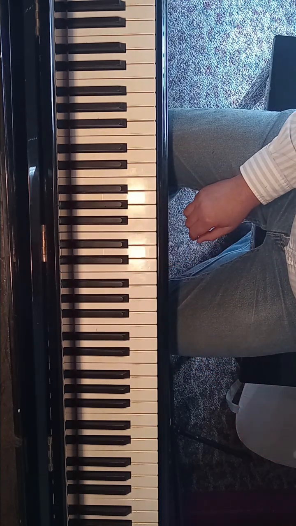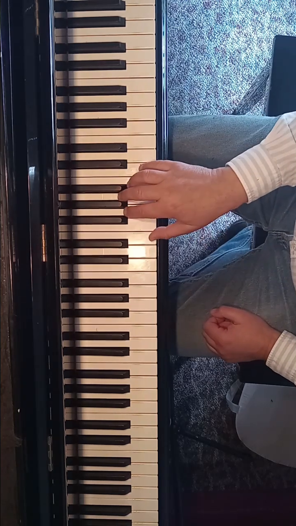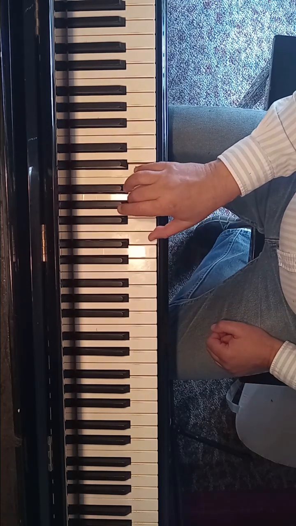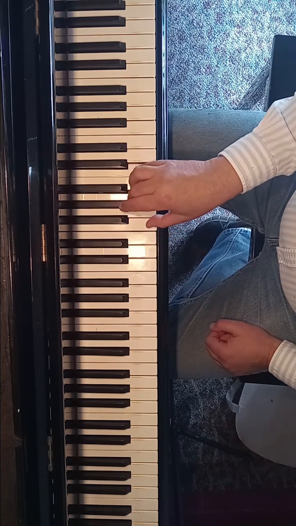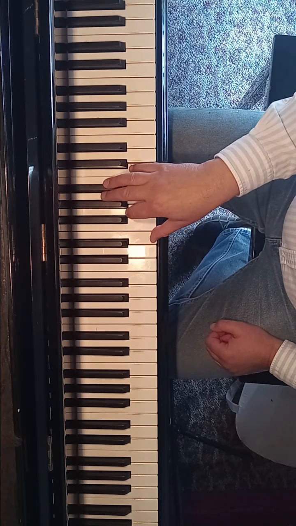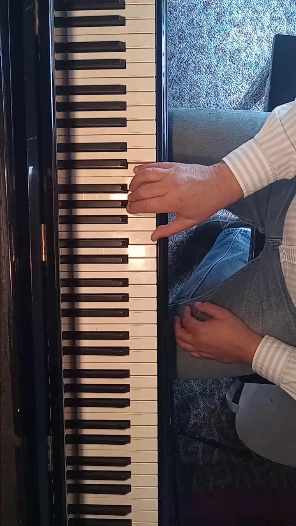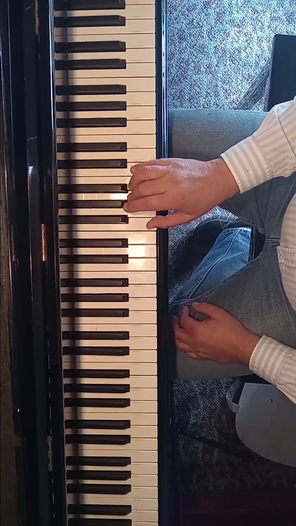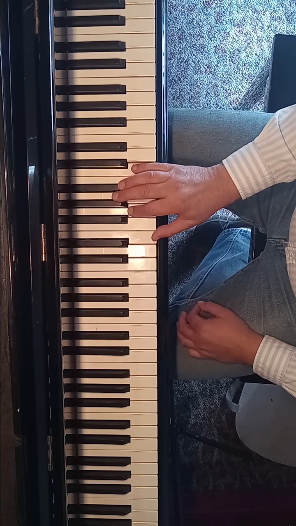And that's our first grouping. And our next grouping will be E, A, C for A minor, F, A, C for F major, and E, G, C for C major. Let me do that one more time on the right hand. That'll be E, A, C for A minor, F, A, C for F major, and E, G, C for C major.